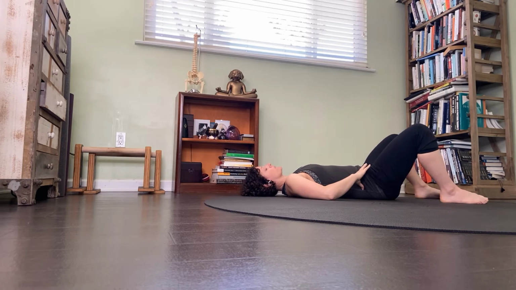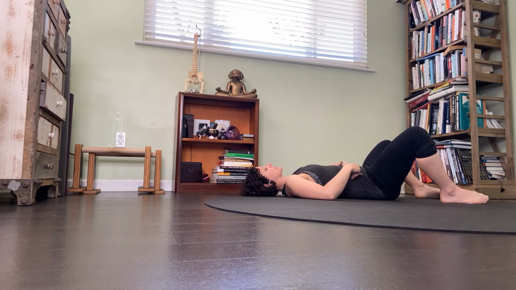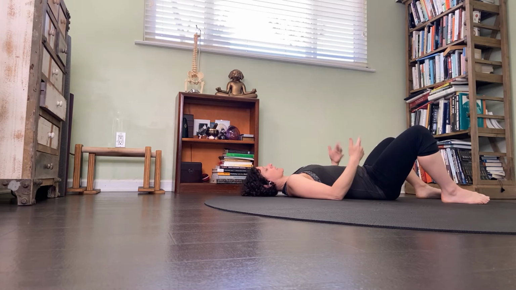So if you feel like your pelvis is tipping as your legs do this, see if you can do the same action while keeping your pelvis still. And you might notice that that limits your range of motion a little bit. Again, the body is meant to work in this coordinated way.